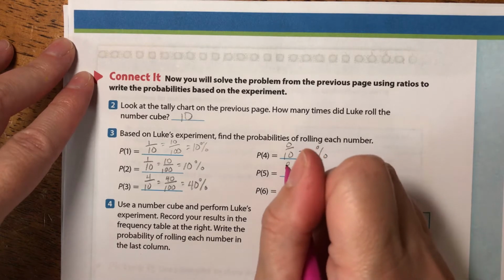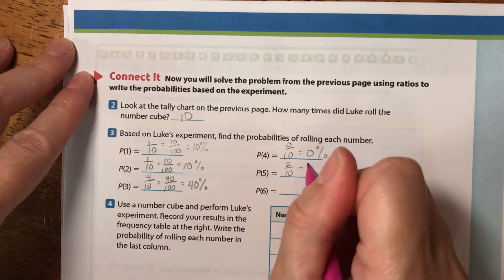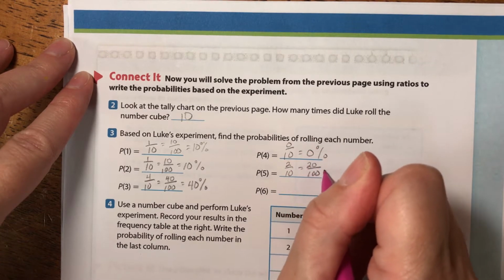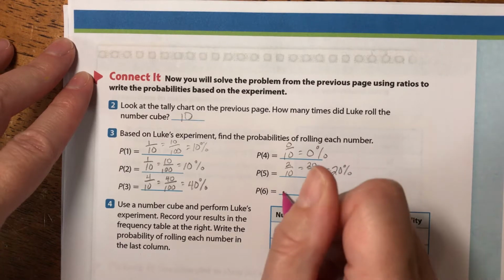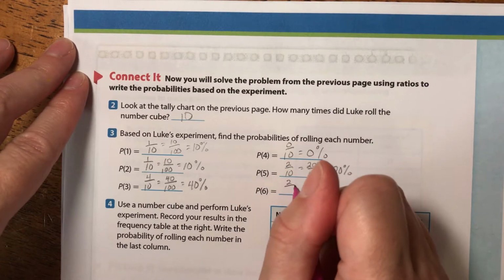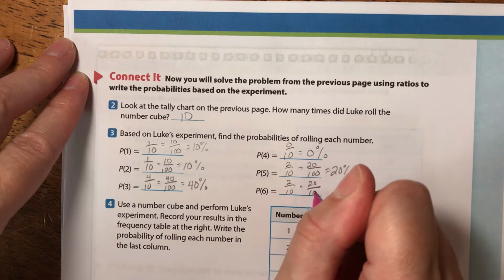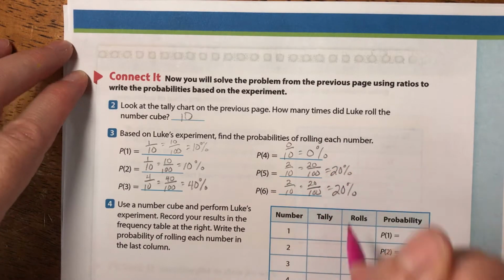He rolled 2 of them out of 10. So multiply both by 10. That gives you 20 out of 100. So that's about a 20% chance. And the same for number 6. He rolled a 2. So that's about 20 out of 100, which is about 20%. Okay.